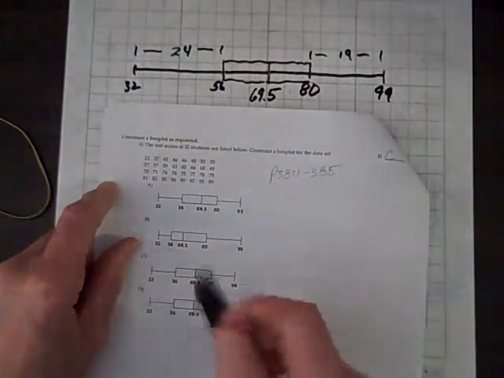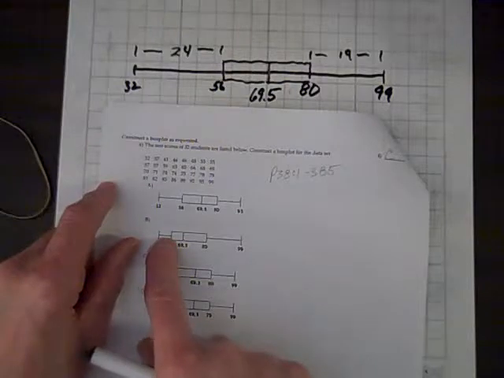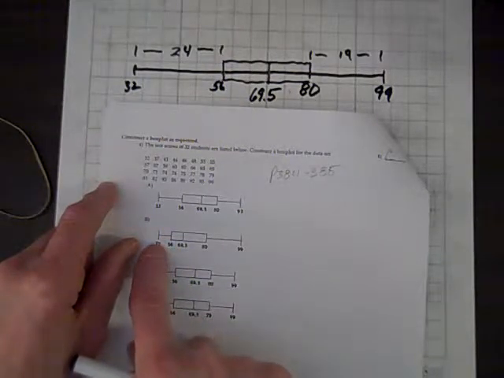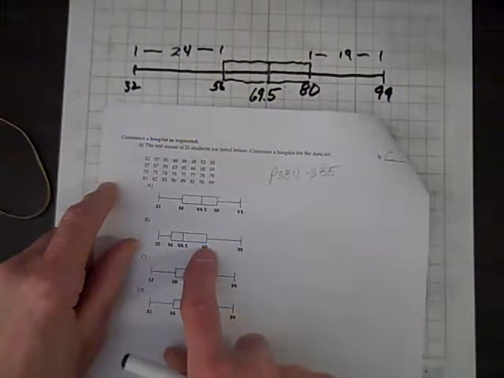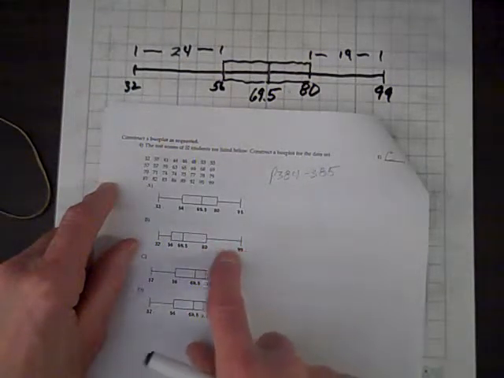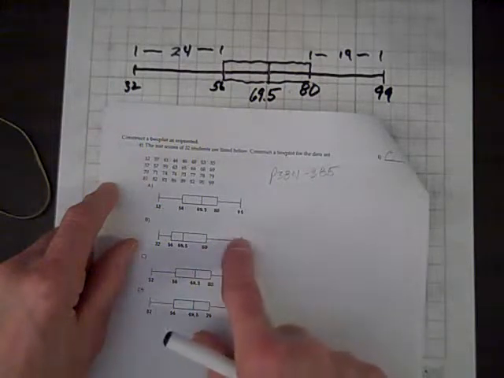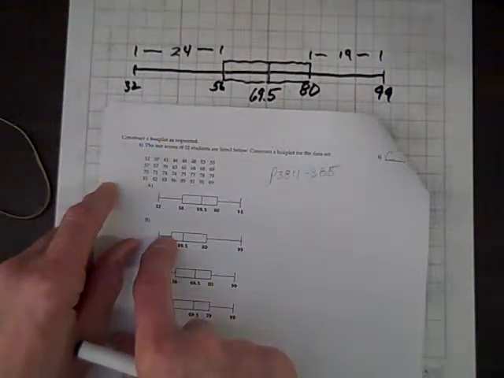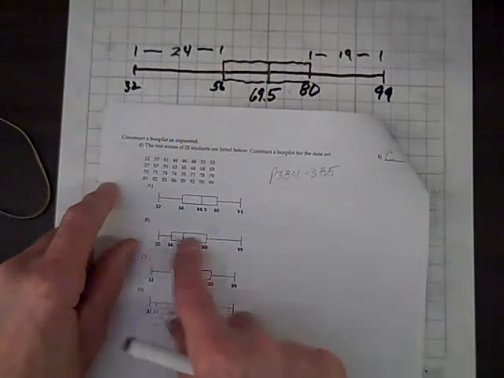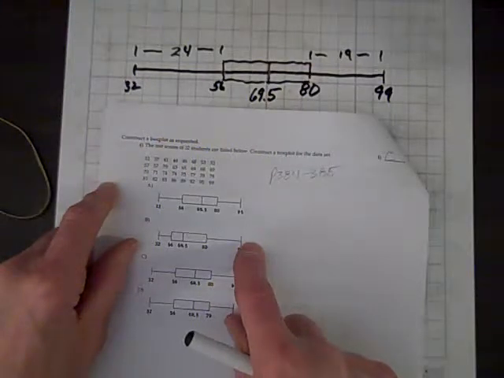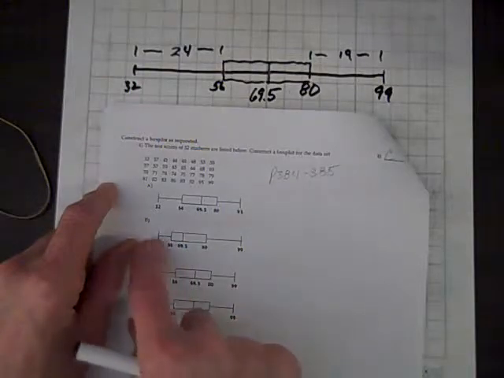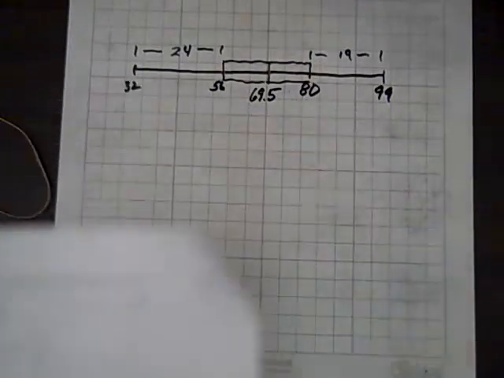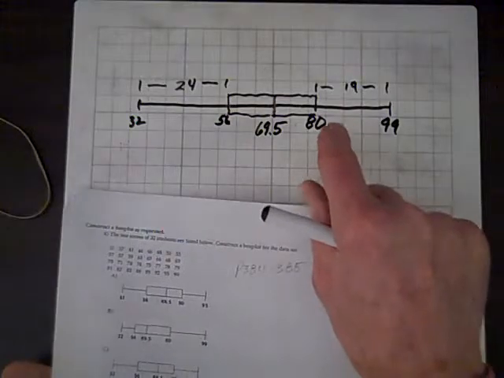If you notice for B, this is supposed to be a difference of 24 from 32 to 56, and there's only supposed to be a 19-point difference from 80 to 99. Well, why is this space so large and this interval so short? It's inappropriate if we were to arrange our box plot on a number line with uniform distance between each point. So that's why we chose C.